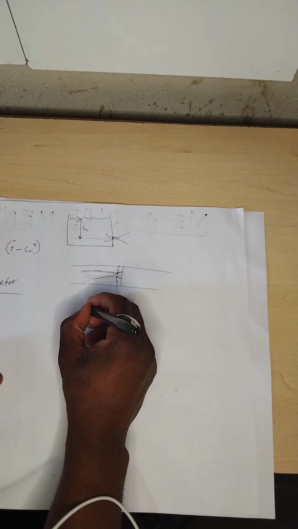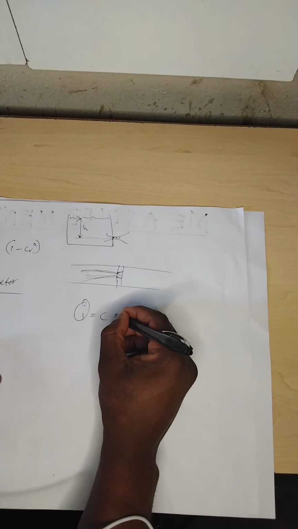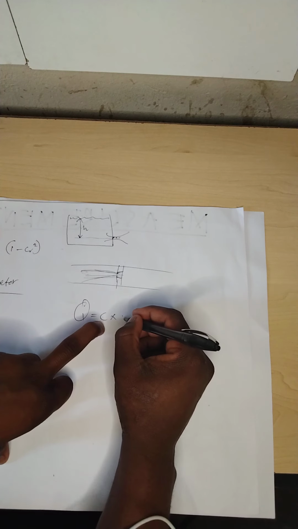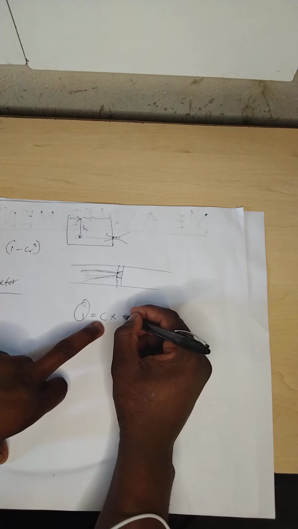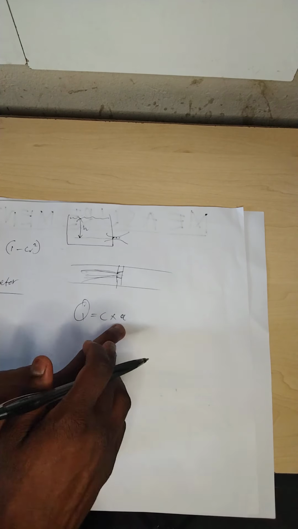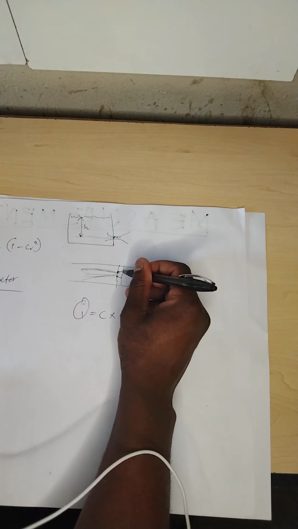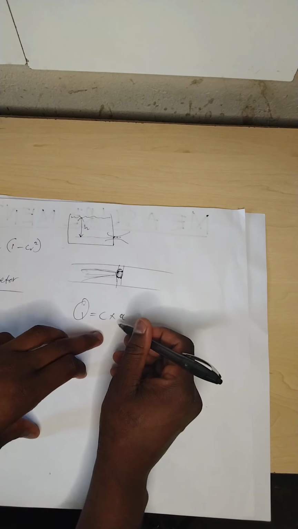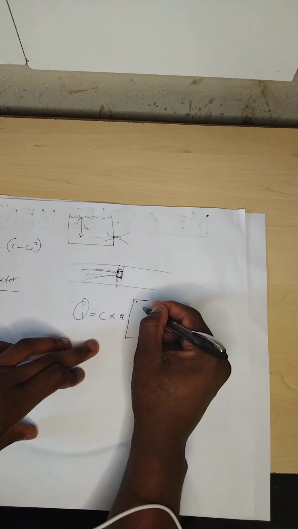a volumetric flow, where Q equals C, and this C is a meter coefficient. They're going to tell you, or ask you to find it. And your small a is the orifice's area. You see here on the plate, this area is the one they will ask you to calculate. They're going to give you the diameter or radius of it, and you're going to open your brackets like this.